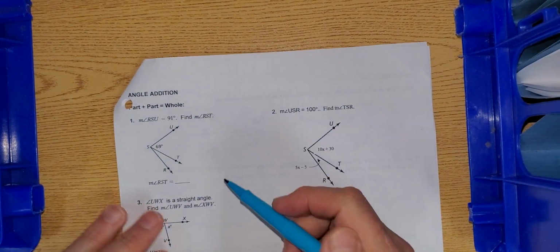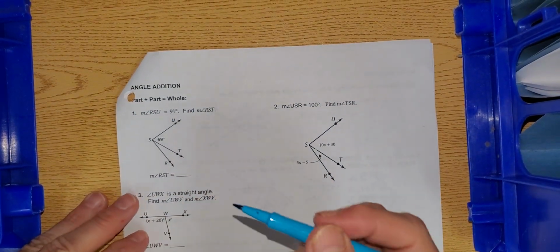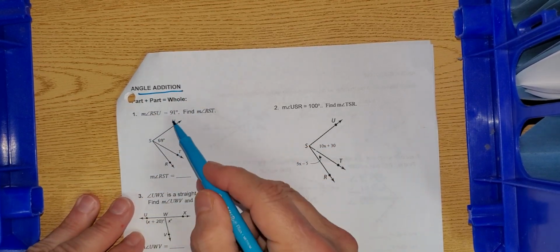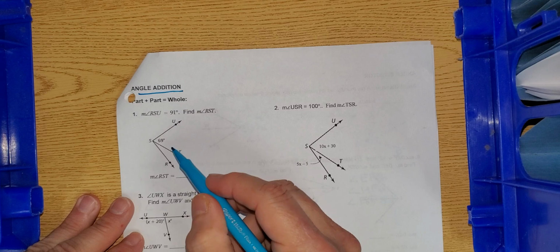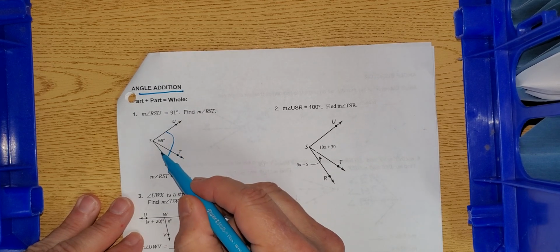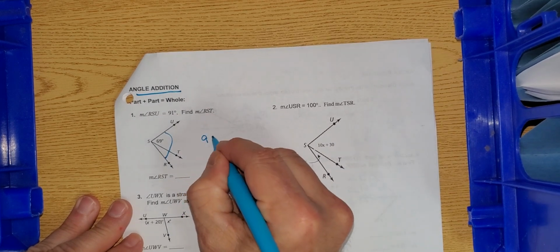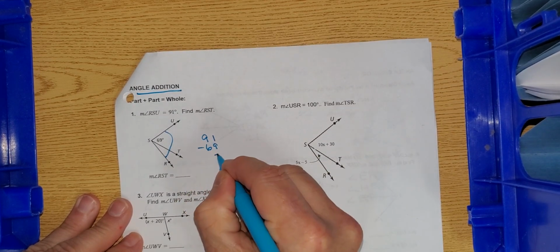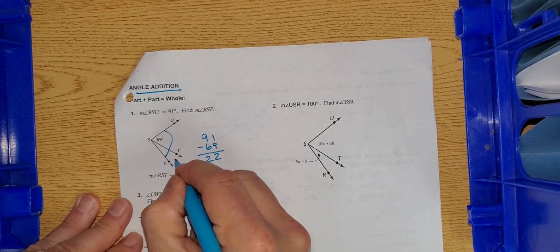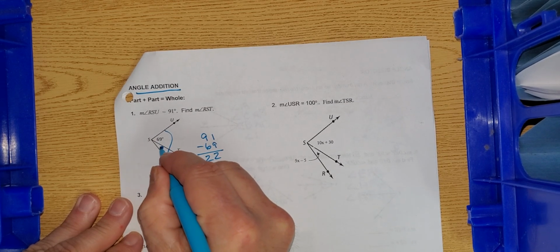All right, next. Okay, this one's part plus part equals whole, right? Angle addition, we're talking about that. So if they say the big angle is 91, like all the way to here is 91, and this one's 69, what's the little one? Yeah, you just take 91 minus 69, right? Okay, so you get 22. 22 for RST. Okay, for that angle right there.